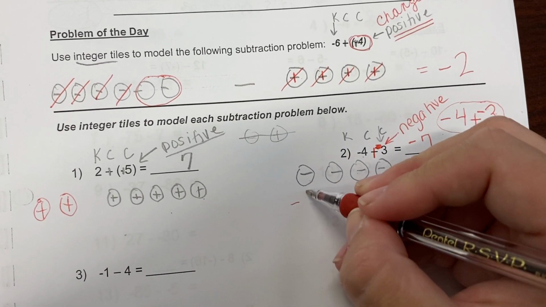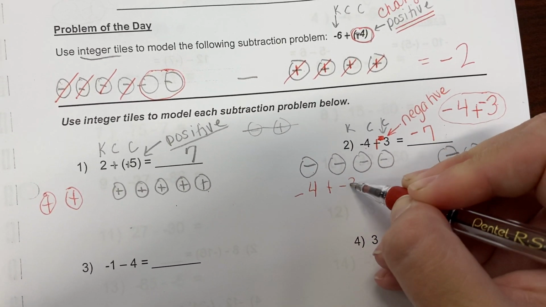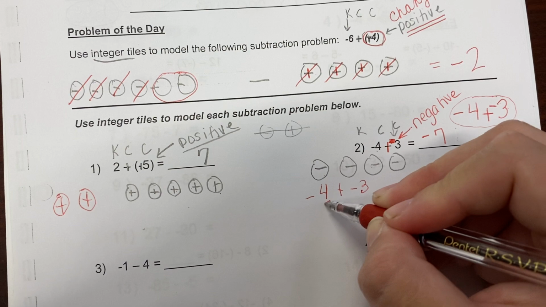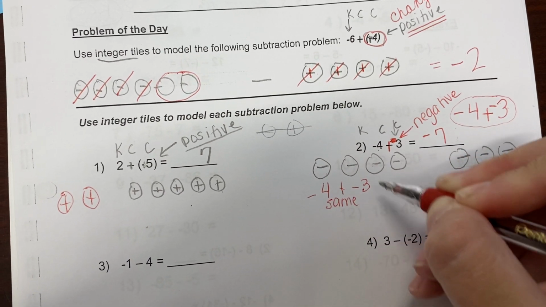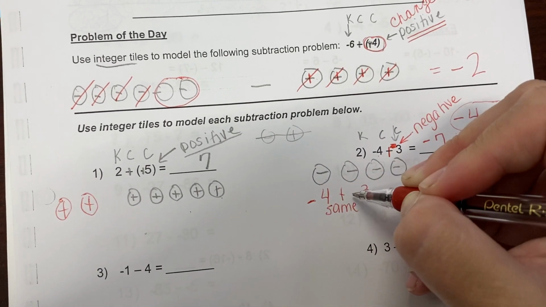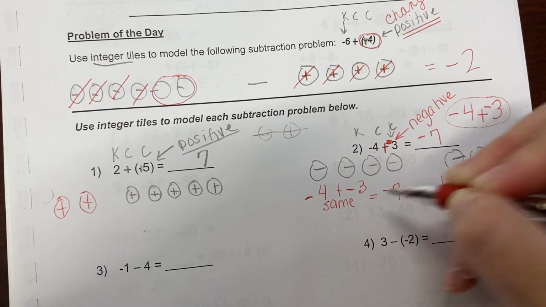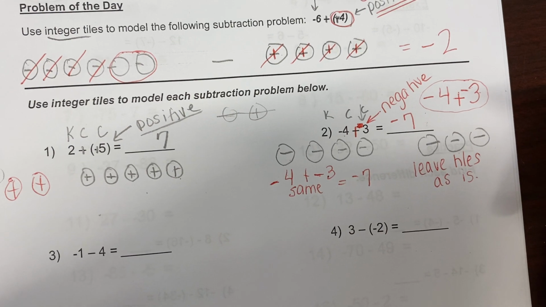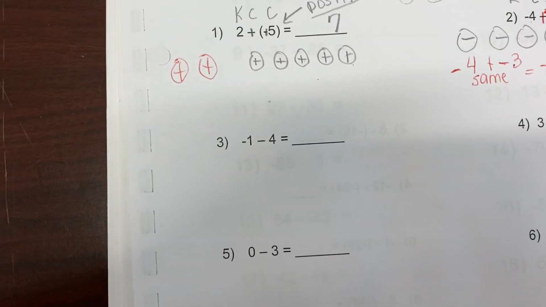So let's just break that down one more extra step for you. When they are the same, remember we would write same. We did 4 plus 3 is 7. If they're the same, you keep the sign. And that was our adding integer rule. Okay, let's do this one.